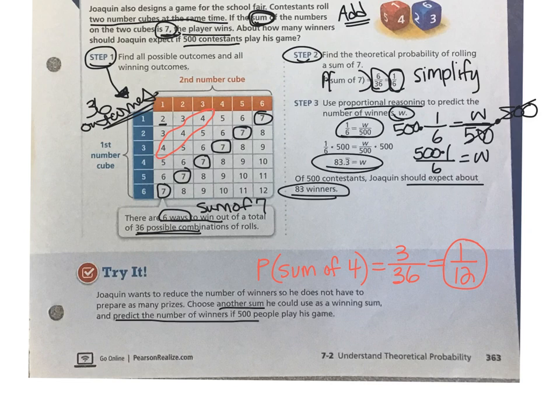So if Joaquin has 500 contestants, how many would that be out of 500? So we're going to multiply both sides of that proportion by 500.